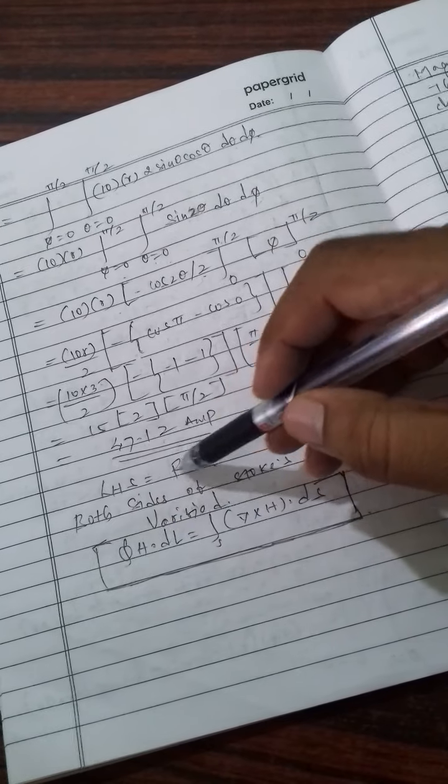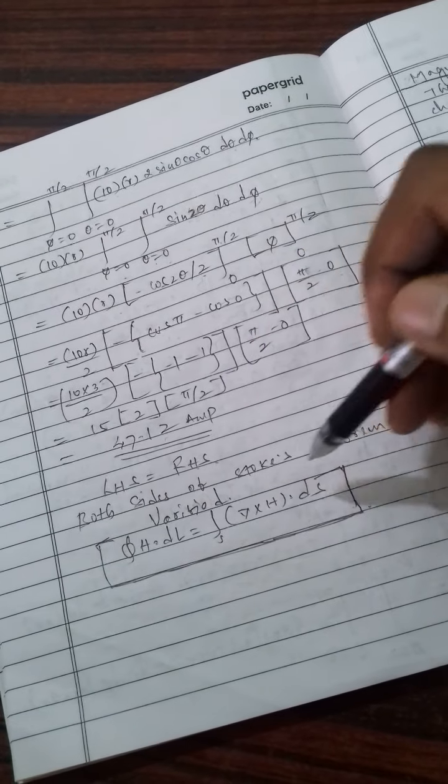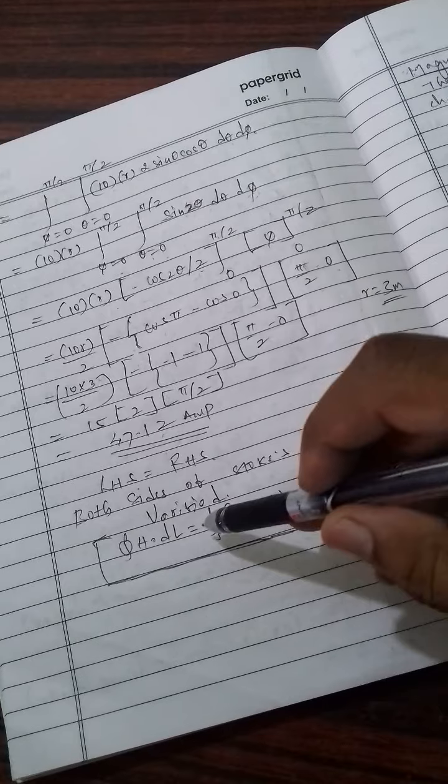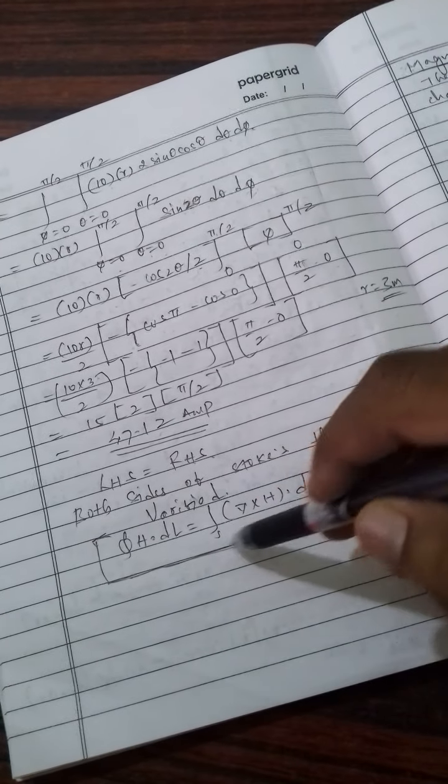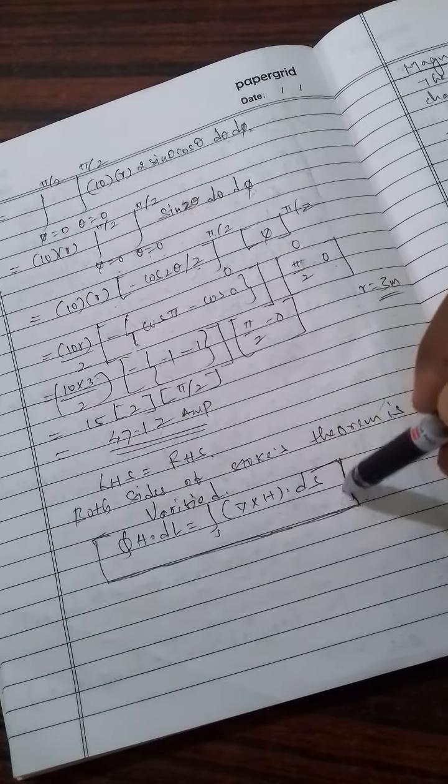So the left hand side is equal to the right hand side, so both sides of Stokes theorem are verified. The closed integral of H dot dl is equal to the integral over S of del cross H dot ds, that is, both the sides are verified.